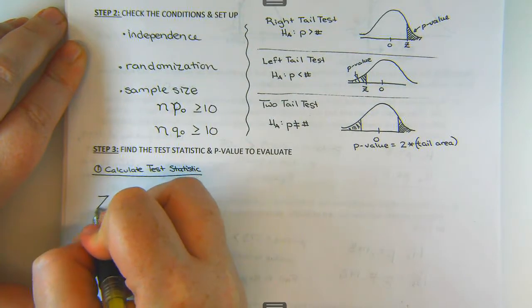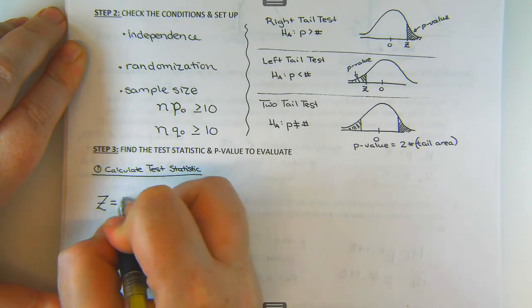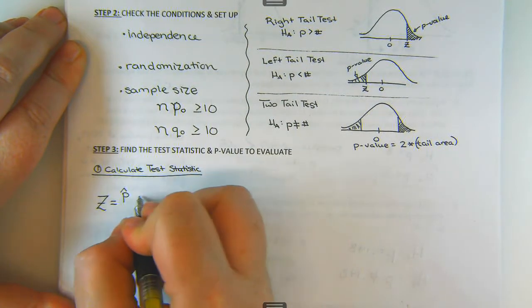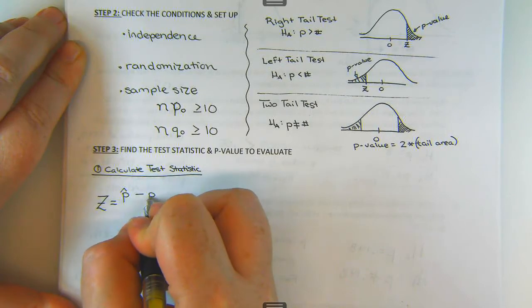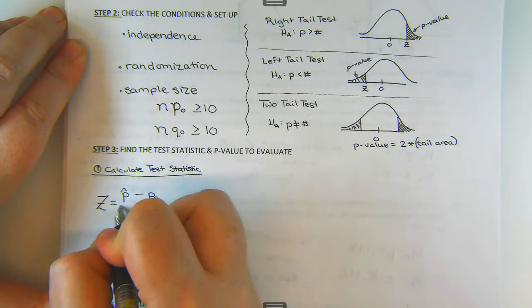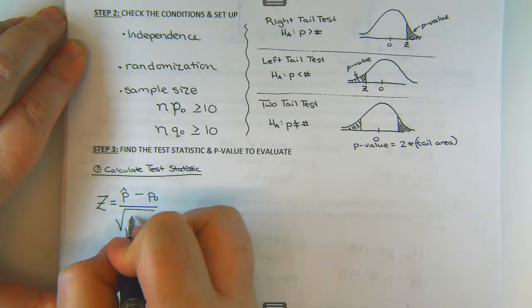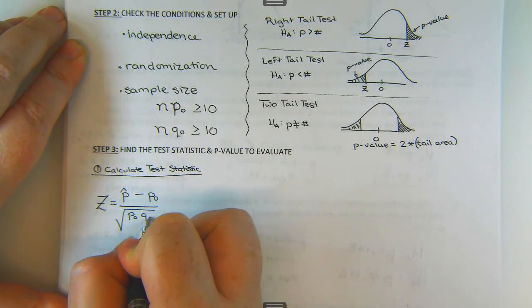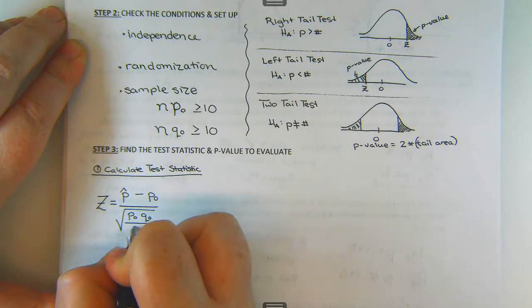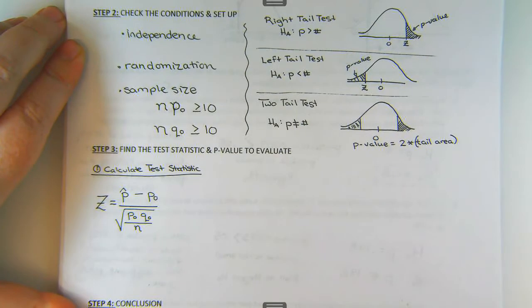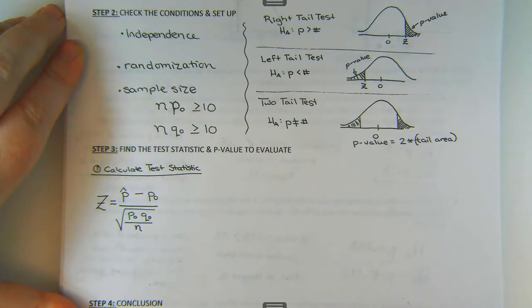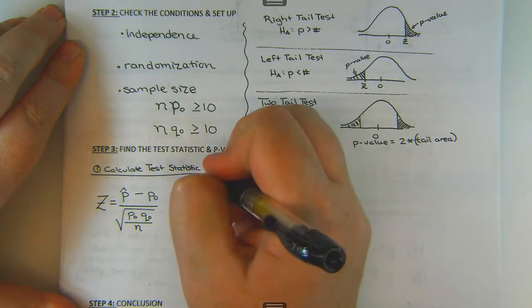With these proportions, it's taking our sample proportion minus the hypothesized proportion, all divided by the formula for the standard deviation, using the proportions from our hypothesis over our sample size. Using this, we'll get our test statistic out.